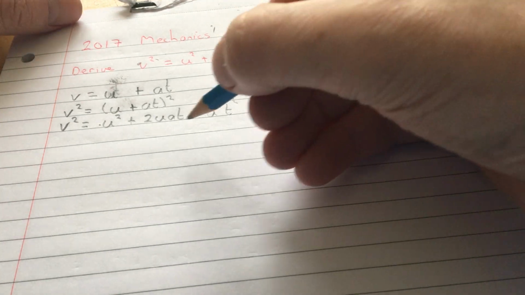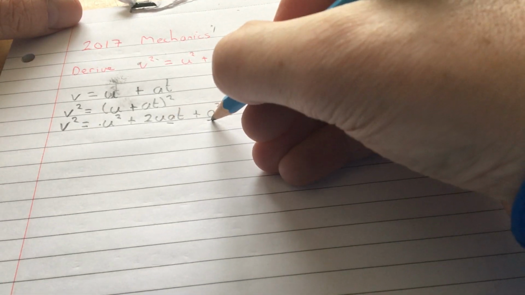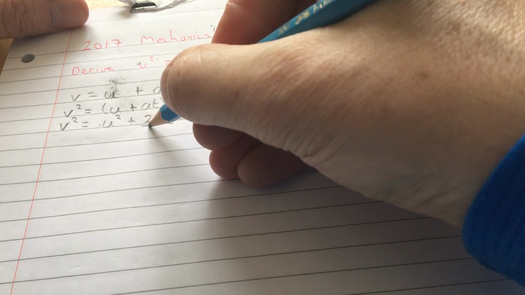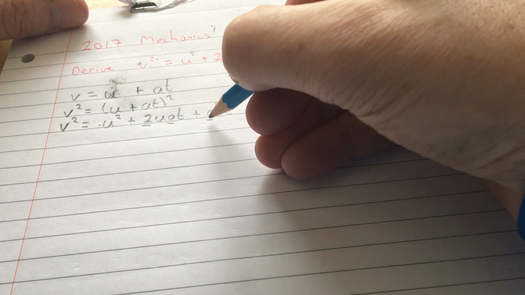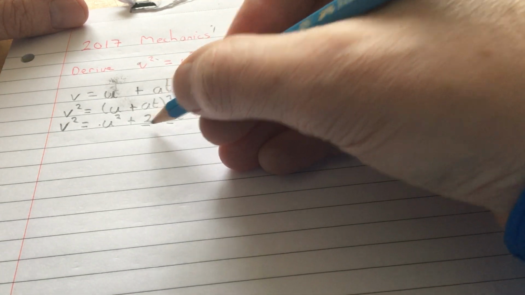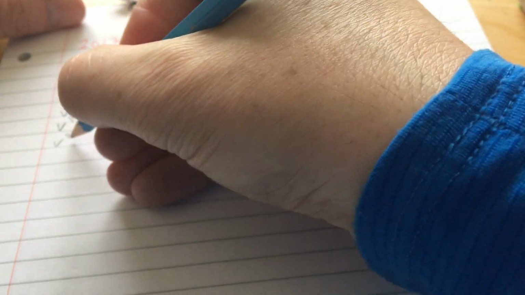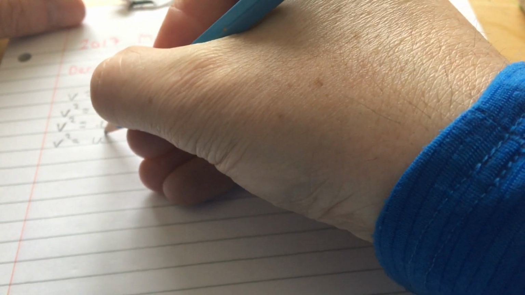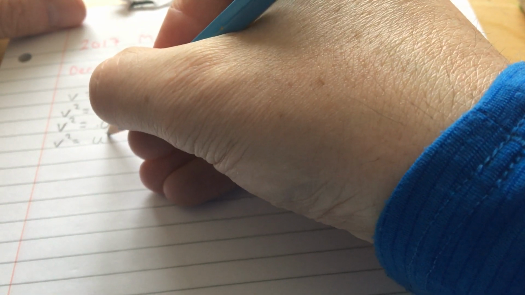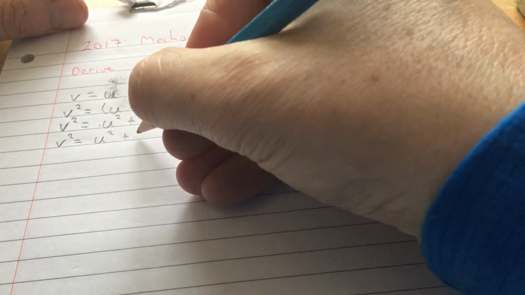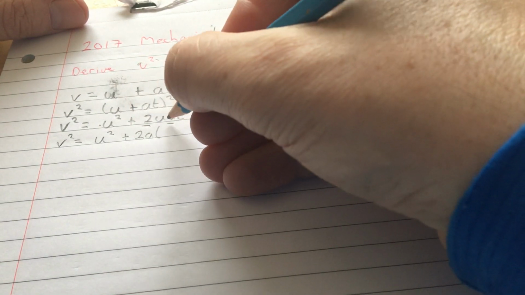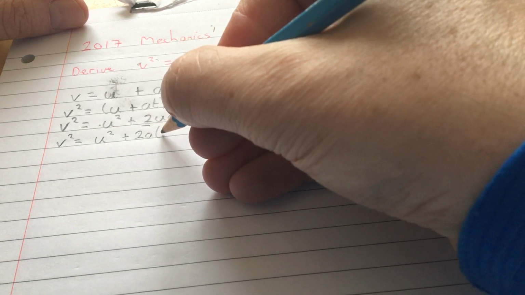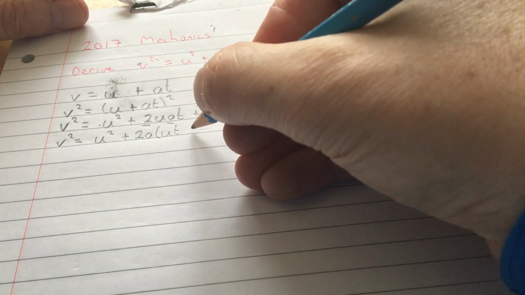Now, I'm going to factorize out an a from here, and I'm also going to factorize out 2. Even though there's no 2 there, factorizing is basically the same as dividing. So if you factorize out 2, it's like dividing it by 2. So v squared equals u squared plus, factorize out the 2a, so uat divided by a gives you ut.